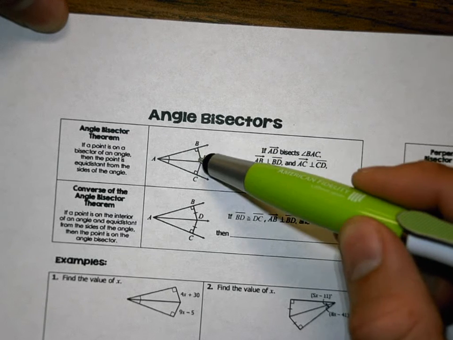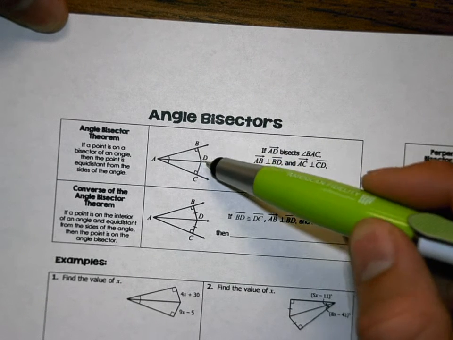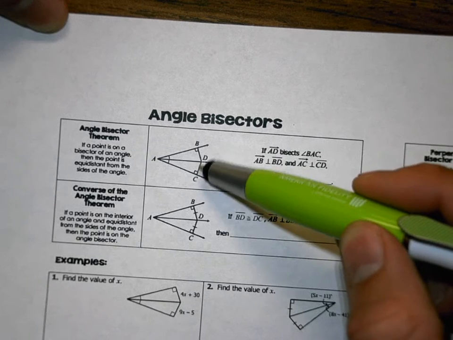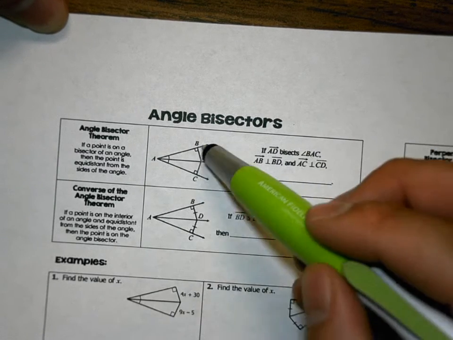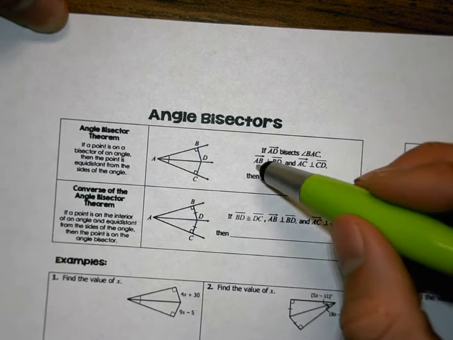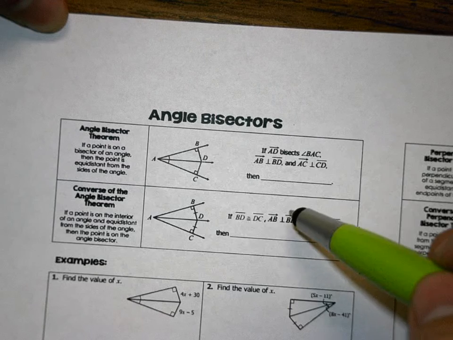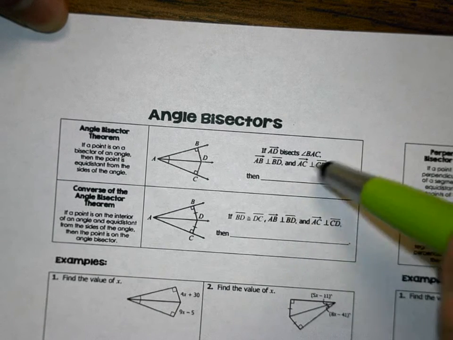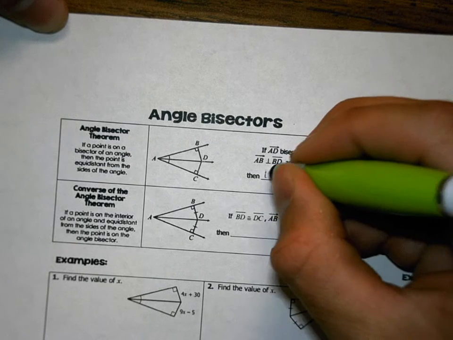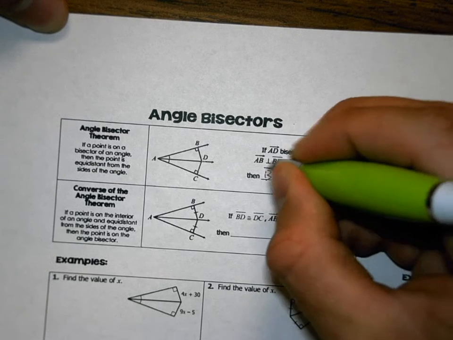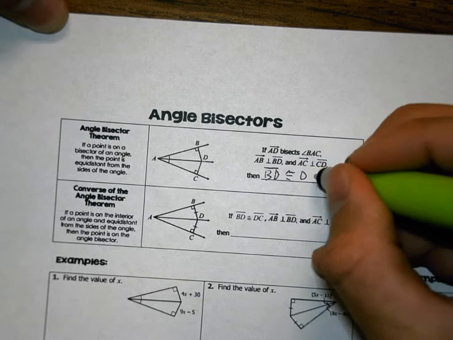You can see that only if you create perpendicular lines, this line is equal to that one. So like the statement here, if AD bisects BAC and AB is perpendicular to BD, so this line is perpendicular to that one, and AC perpendicular to DC, then BD is congruent to DC.